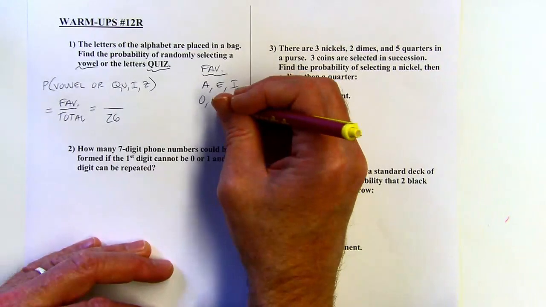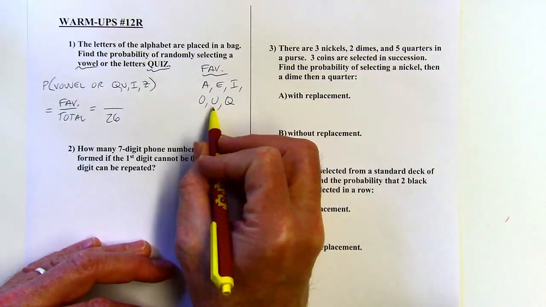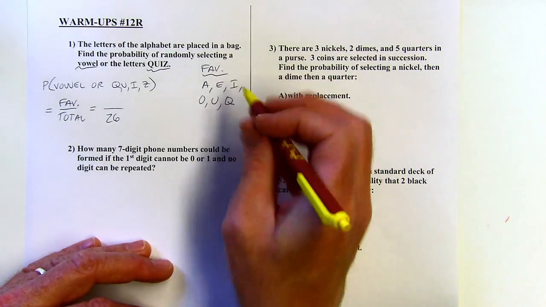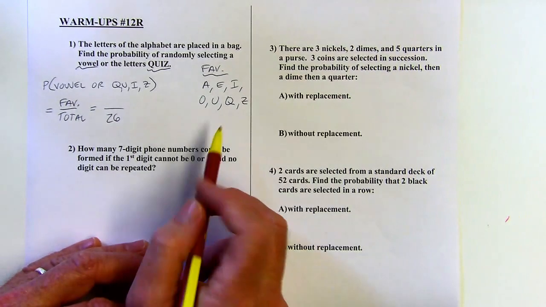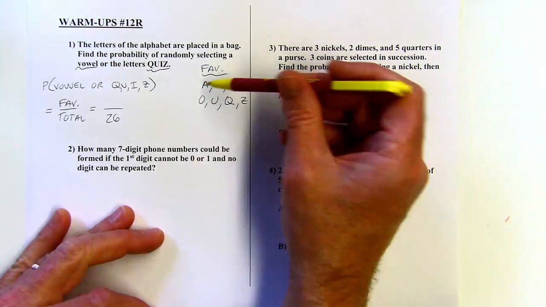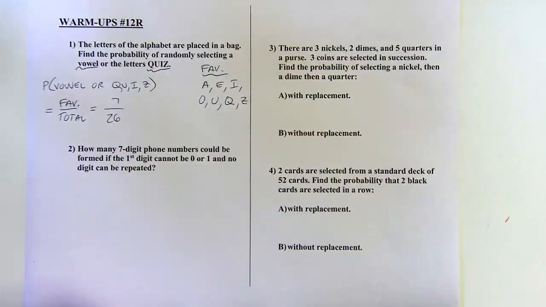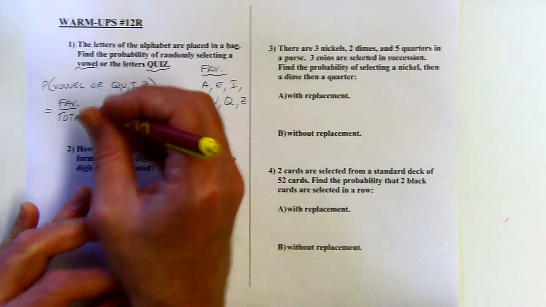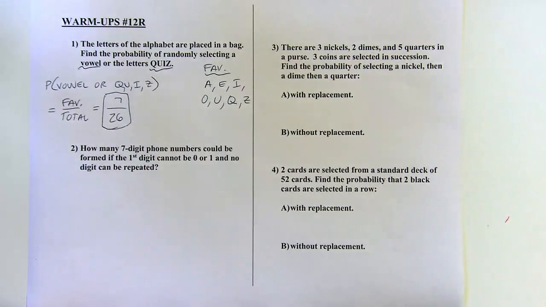And then the letters in QUIZ. I've got Q. Well, hey, I already have the U here, and I already have the I here. So I don't want to write them down again, because there's only one of each letter in the bag. So those are my favorable outcomes: 1, 2, 3, 4, 5, 6, 7. There are seven favorable outcomes out of the 26. That one's not going to reduce.